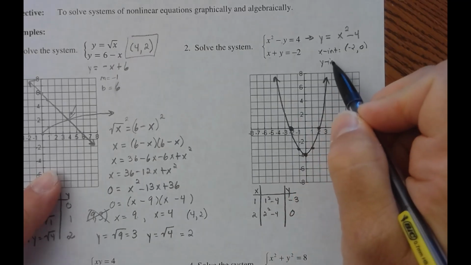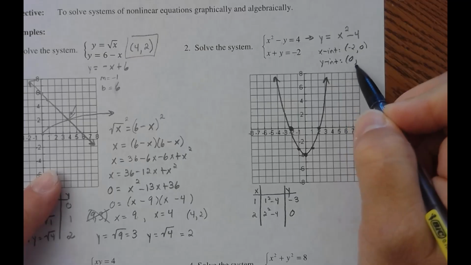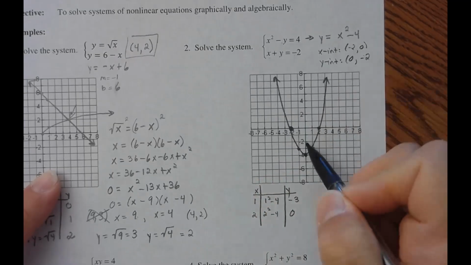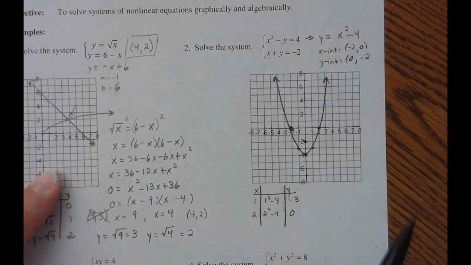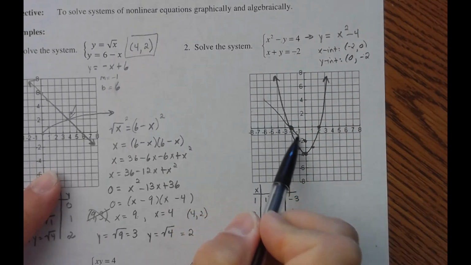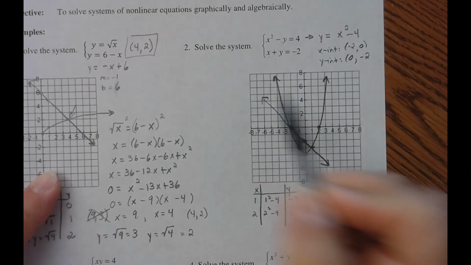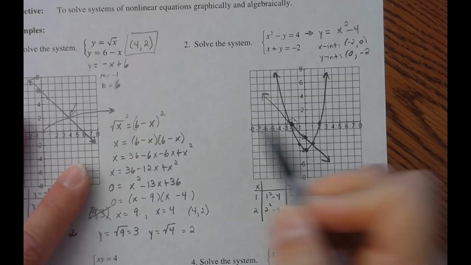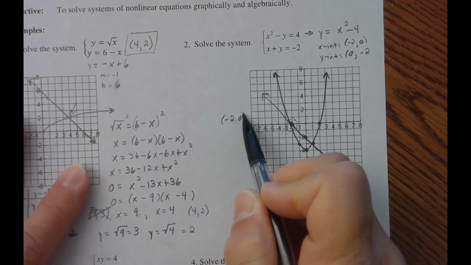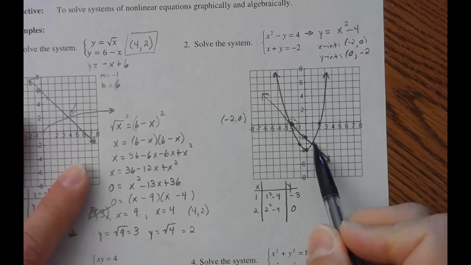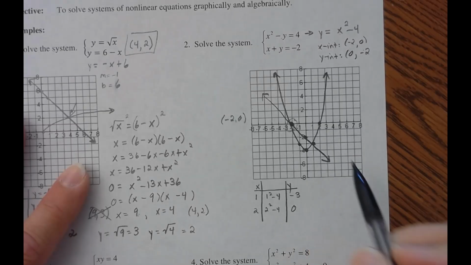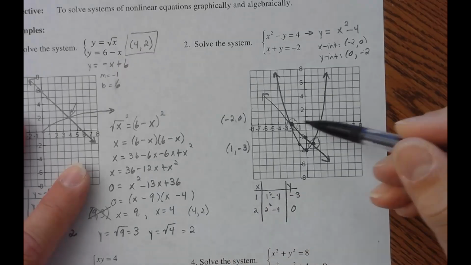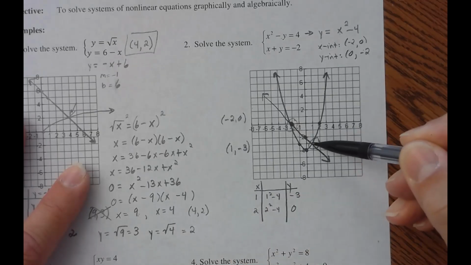The y-intercept is where x equals 0. So if I put 0 in here, I see y equals -2. 0, -2. So my second equation is a line, something like that. Now you can see we have two solutions here. We've got this one at -2, 0, and we have another one over here. It looks like it's at 1, -3. And we're going to verify that algebraically.